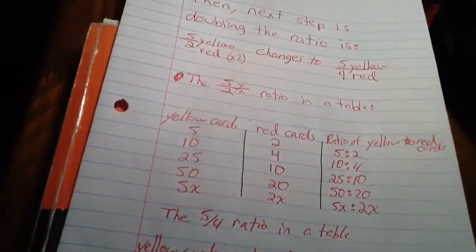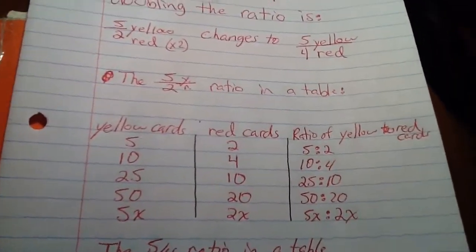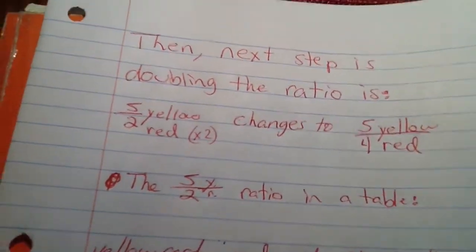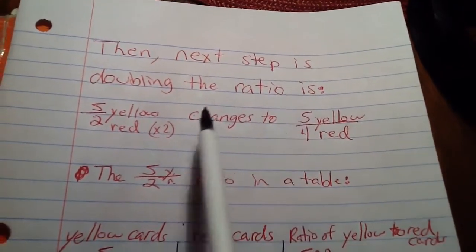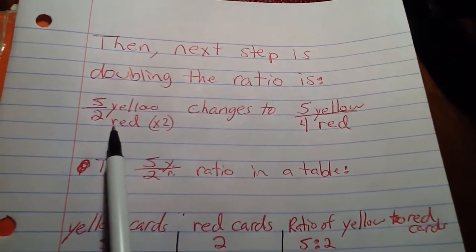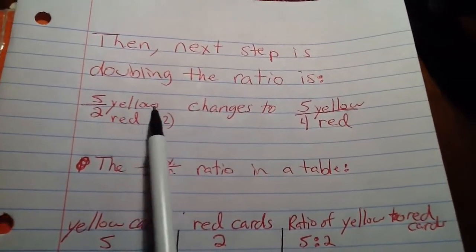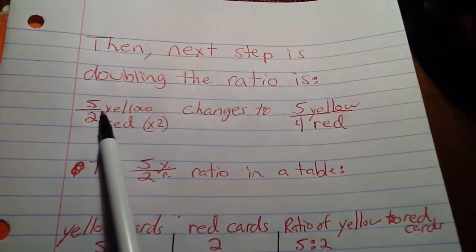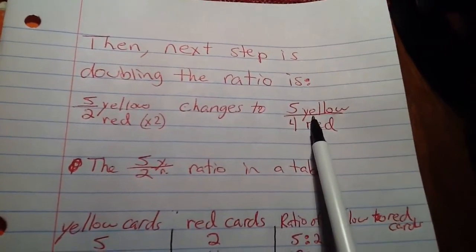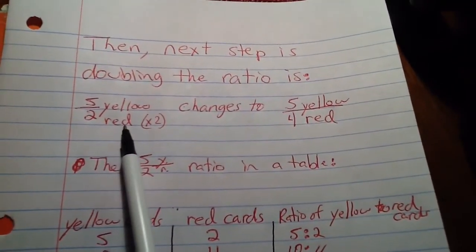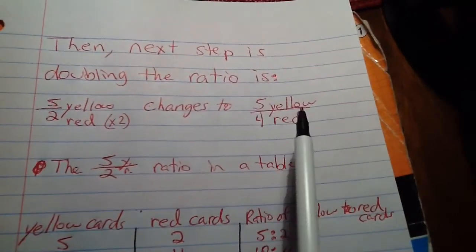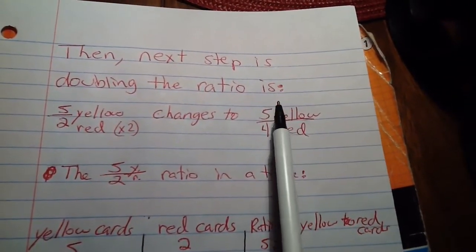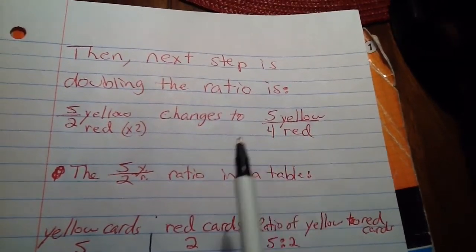Now we've got to double. The question tells us to double. Okay? The next step is to double in the ratio. So we're doubling the red. Okay? So we're not doubling the yellow, so the yellow stays 5. Okay? And then we've got to double the red. So 2 times 2 is going to be 4. So the new ratio is going to be 5 yellow cards to 4 red cards.